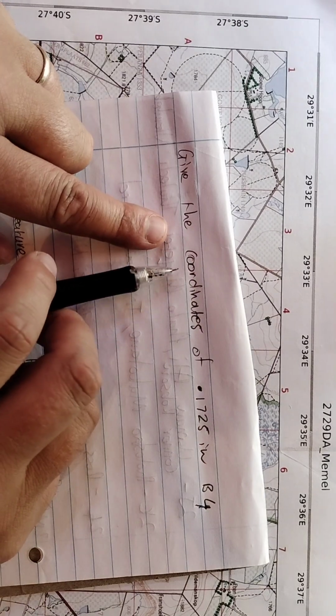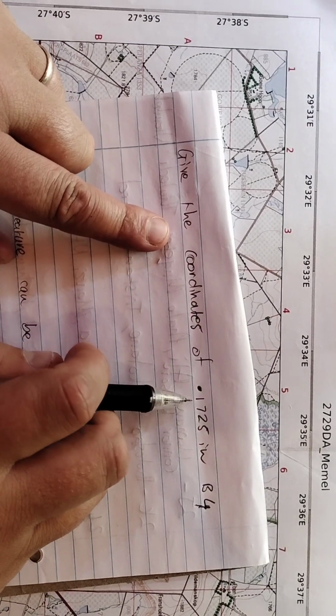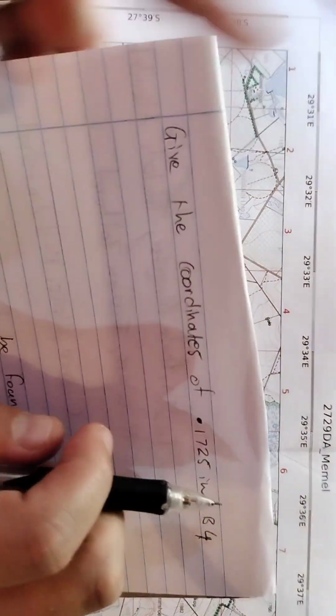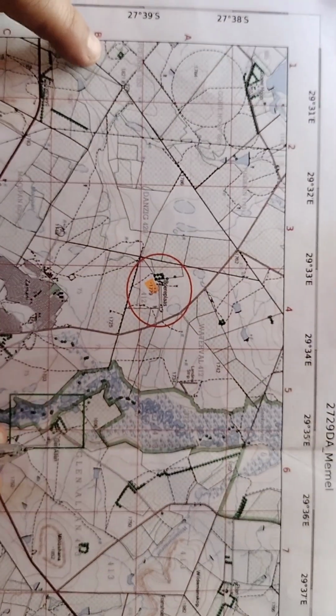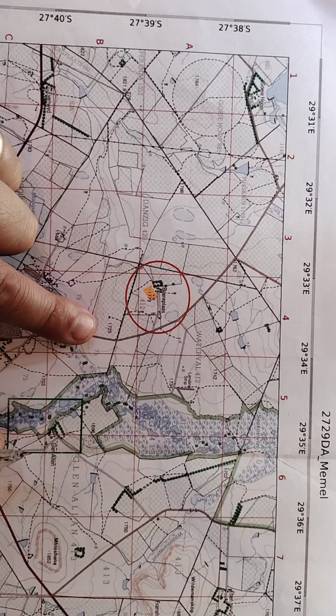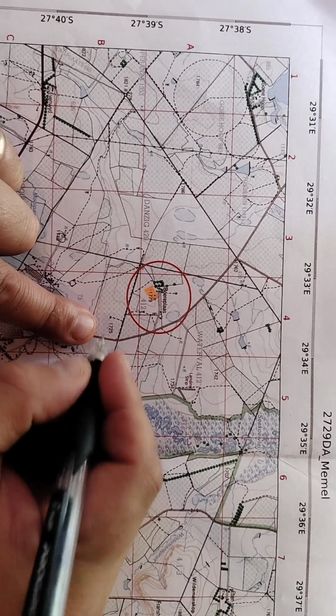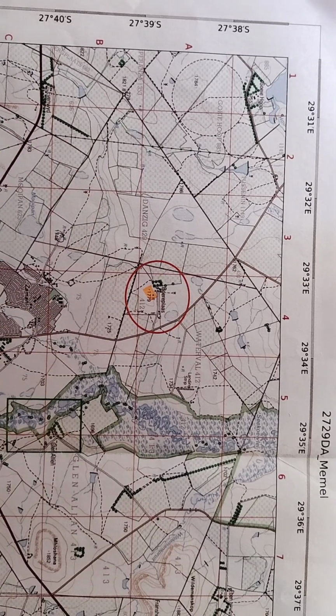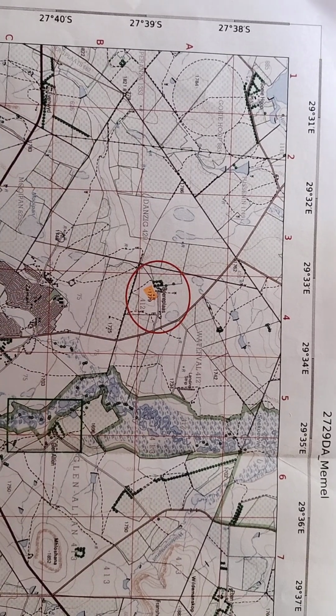So they ask us to give the coordinates of spot height 1725 in block B4. Alright, so then you go to the grid reference block B4 and there we have it. Spot height 1725. Alright, so remember now, when we write down coordinates, you always write latitude first and then longitude.